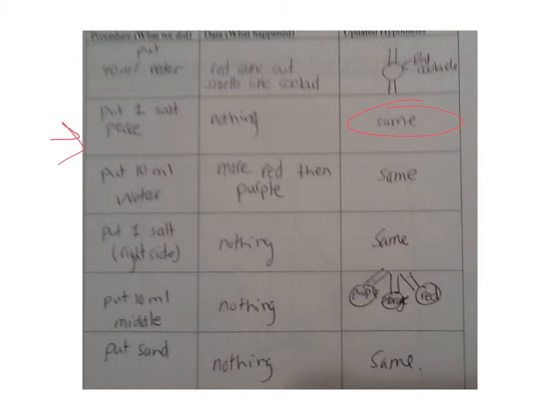Then it seems like the students started to get the hang of it. Okay, put 10 milliliters of water. Again, not telling me what position the funnel's in. They start to do that here, right? We're in the right side, we're in the middle. So it's kind of like as they went along, the student got better at this, and that was very common with your lab sheets.